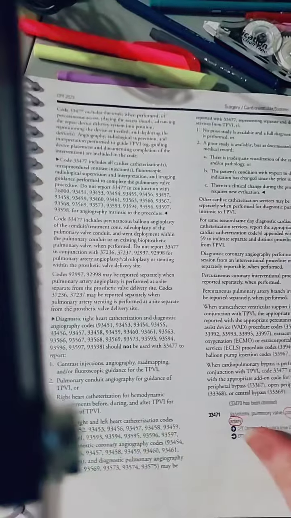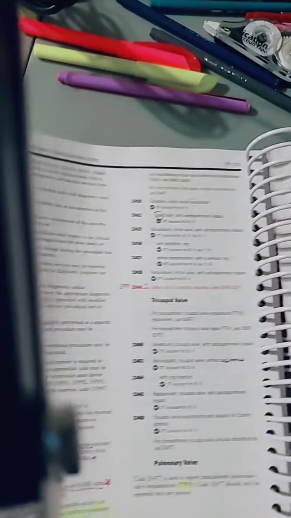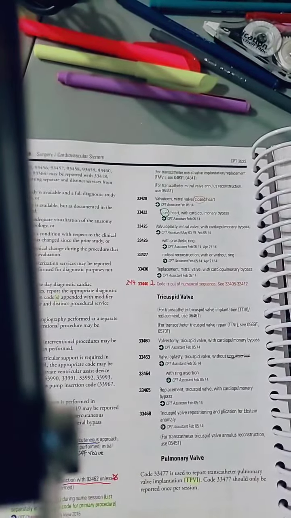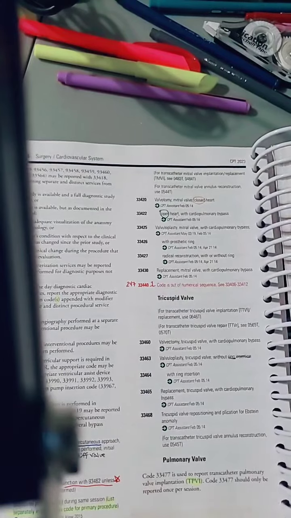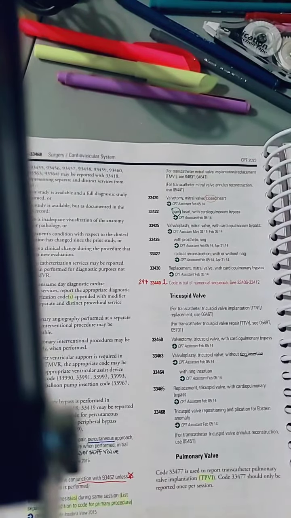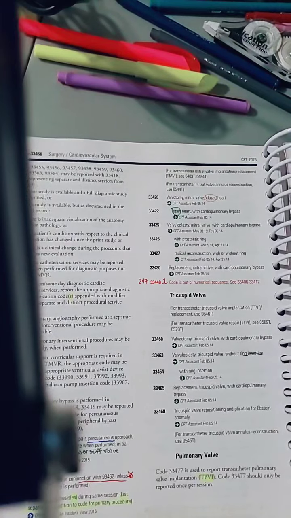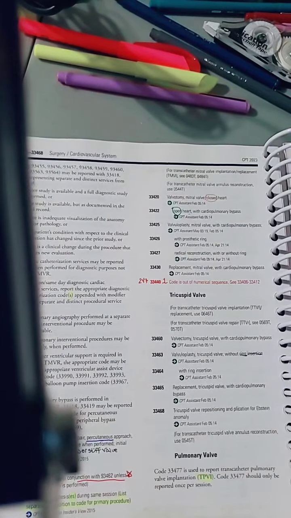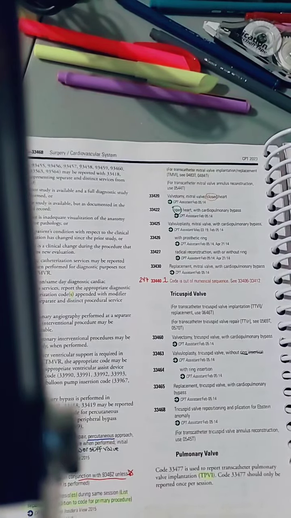Let's see. I got this cardiology section open right now for 2023. And while everybody's logging on, I think I had some stuff that I could mark really quick here. I have some really good questions for tonight.